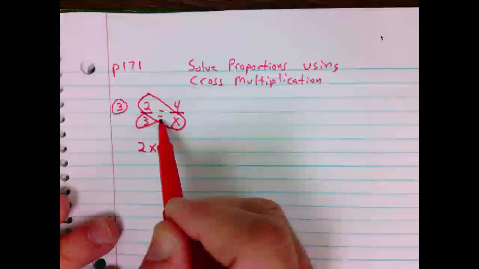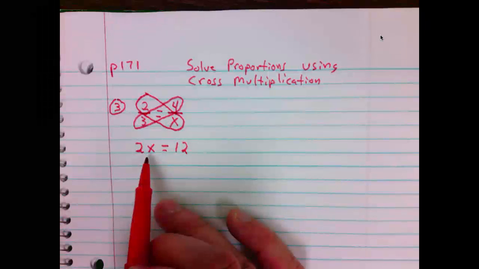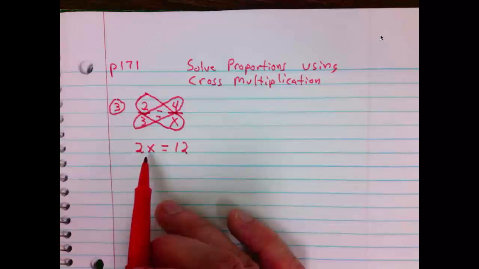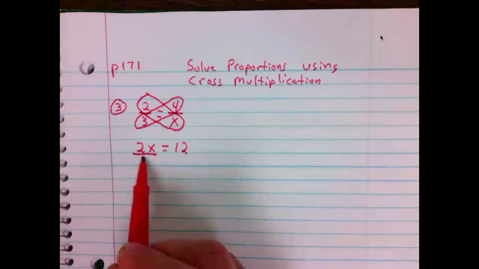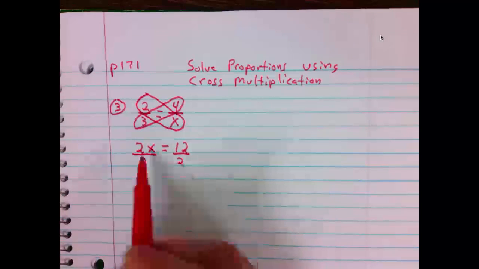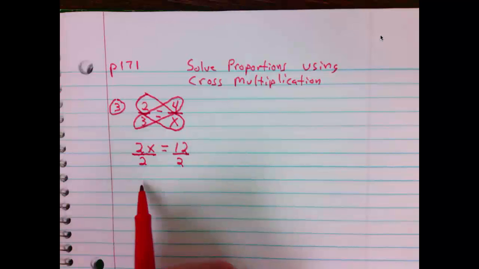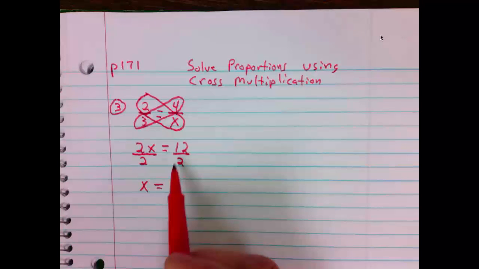Well, our goal is to get x by itself. Right now, 2 is being multiplied by x. So the one step from here will be dividing by the coefficient on both sides. 2 divides 2 to leave x. 12 divided by 2 is 6.